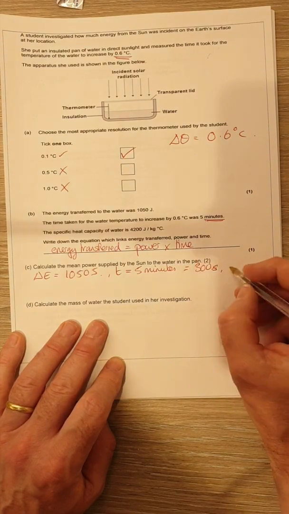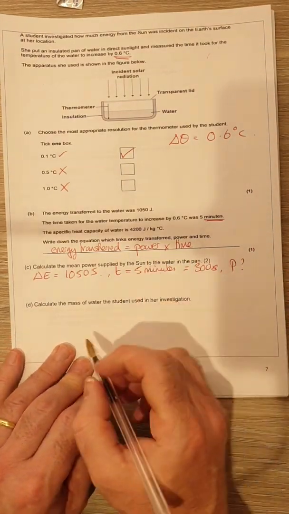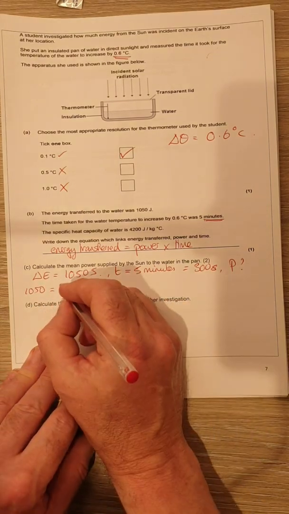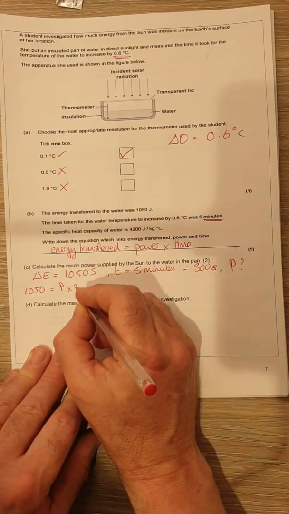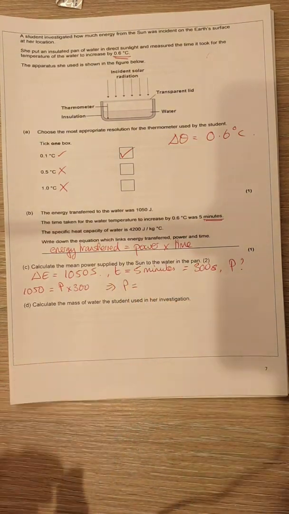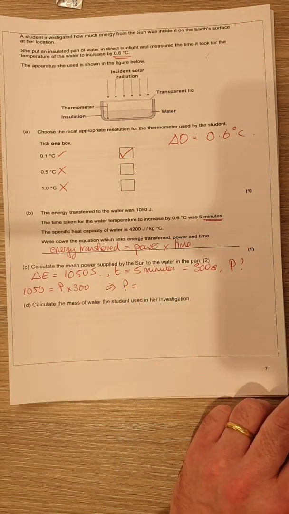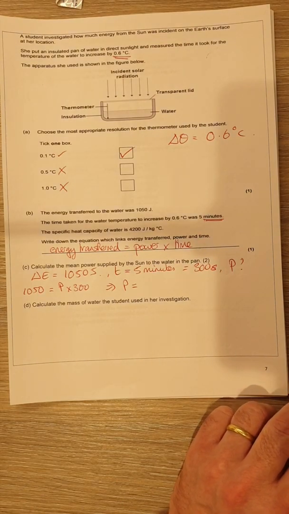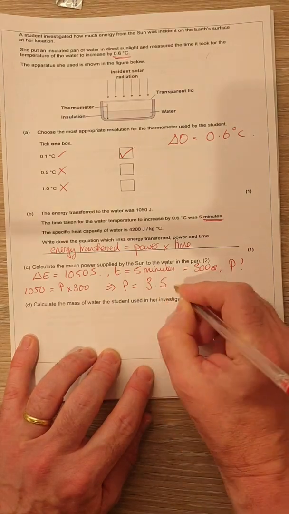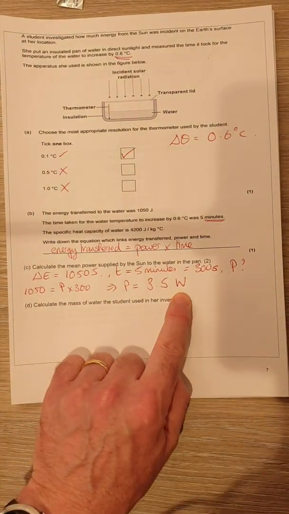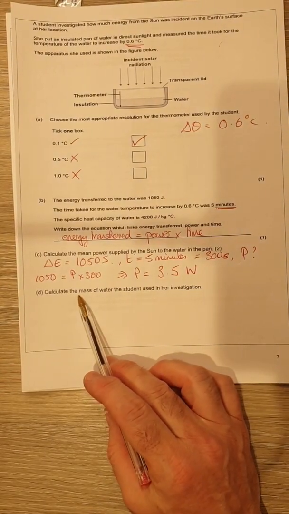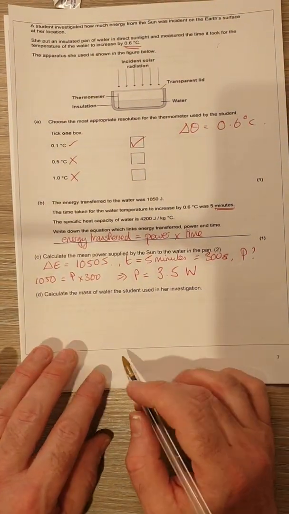And we're looking for the power. So I'm going to use this equation, so it gives me 1050 is equal to the power multiplied by 300. So that gives me the power is equal to 1050 divided by 300, an answer of 3.5 watts. The units for power are watts, shown with a capital W.